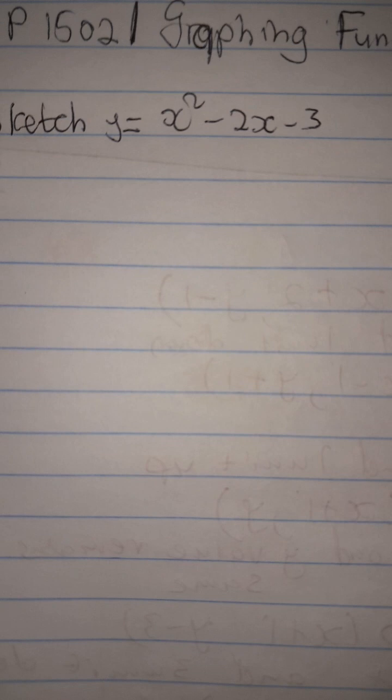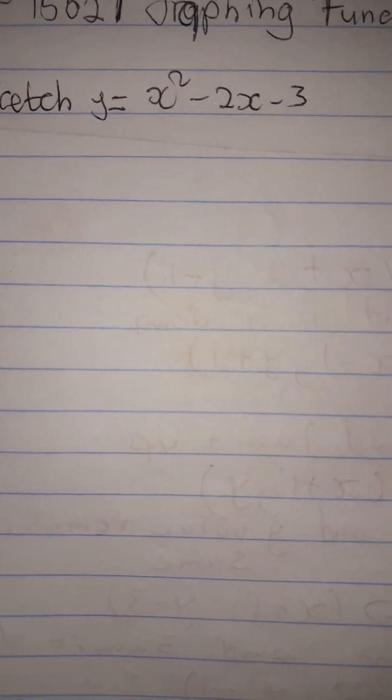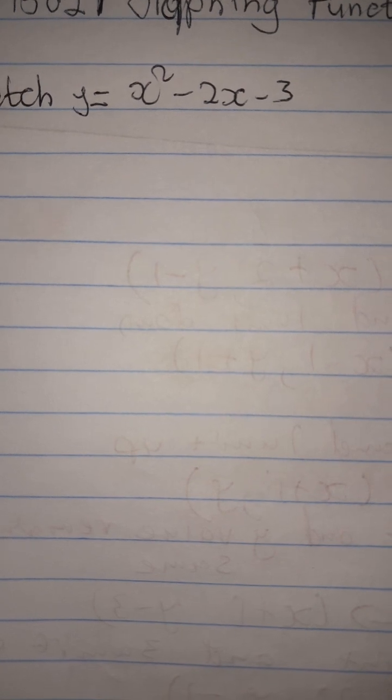Graphing functions. So in this video we are going to work with a parabola, or what we call a quadratic function. We are given an equation of a quadratic, and we are required to graph or sketch this graph, which is y equals x squared minus 2x minus 3.